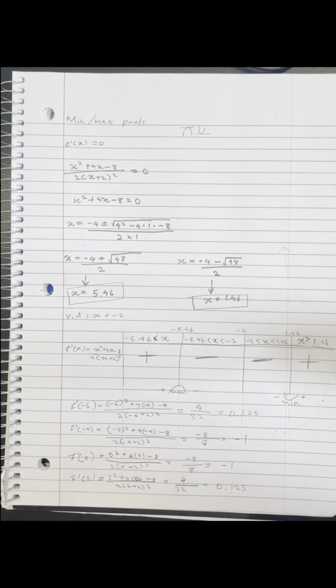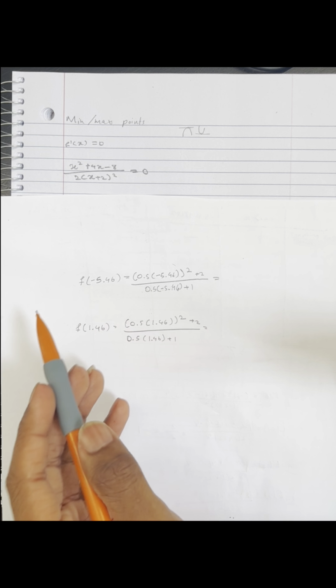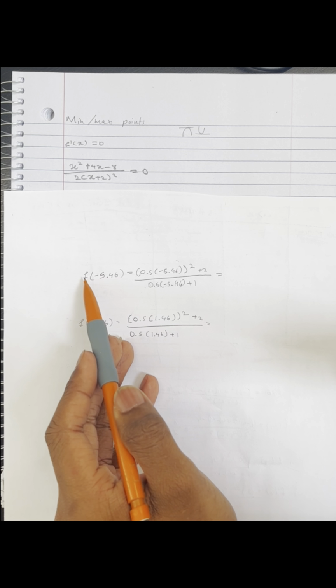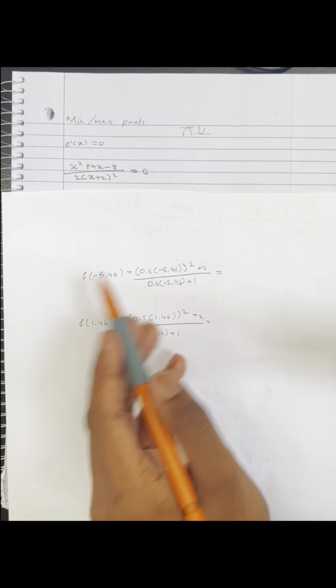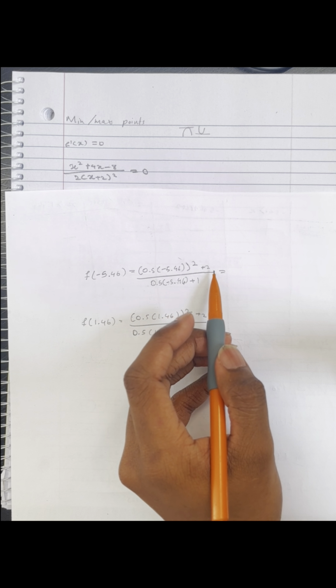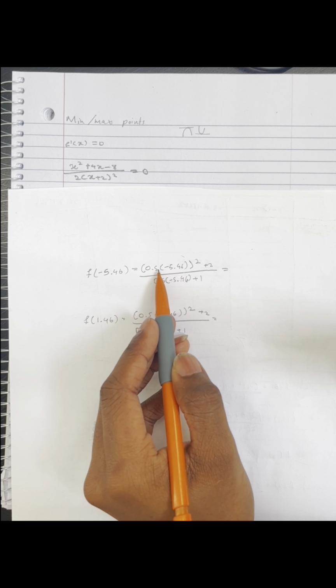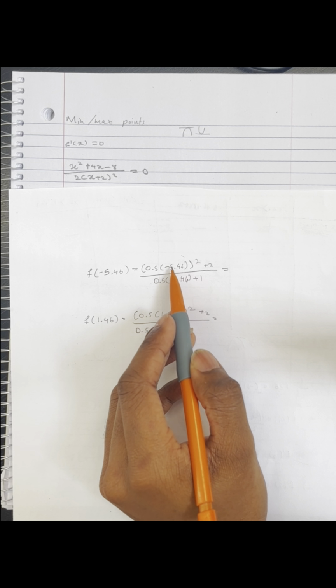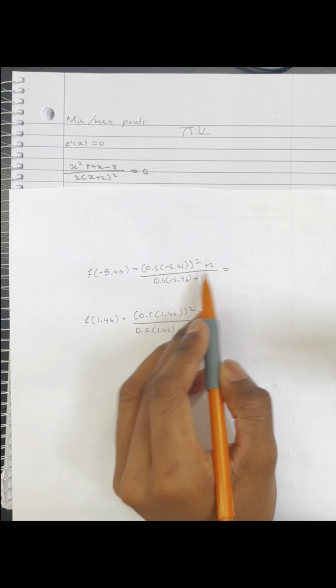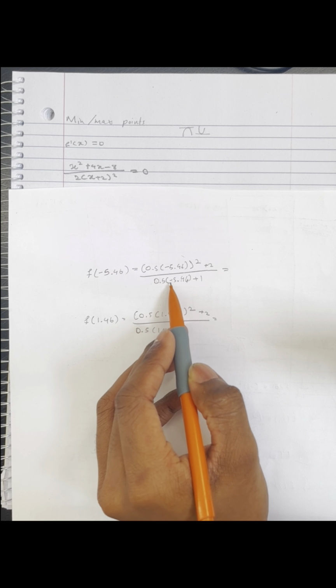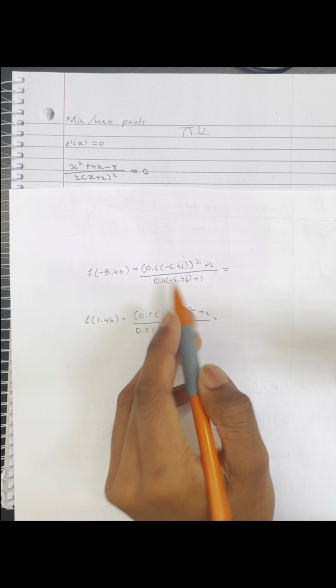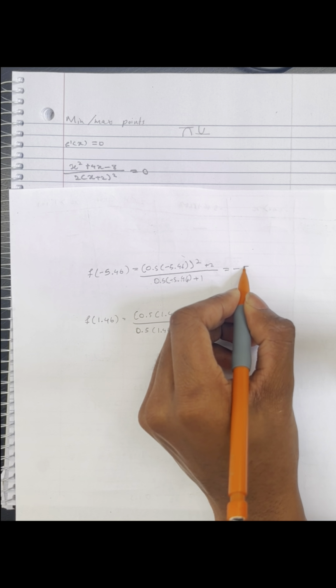So let's find the coordinates of these points. So to find that, we just have to find the y value because we have the x values. We plug in the x values to f of x and find the y values. So 0.5 times minus 5.46 to the power of 2 plus 2, over 0.5 times minus 5.46 plus 1 simplifies into minus 5.46.